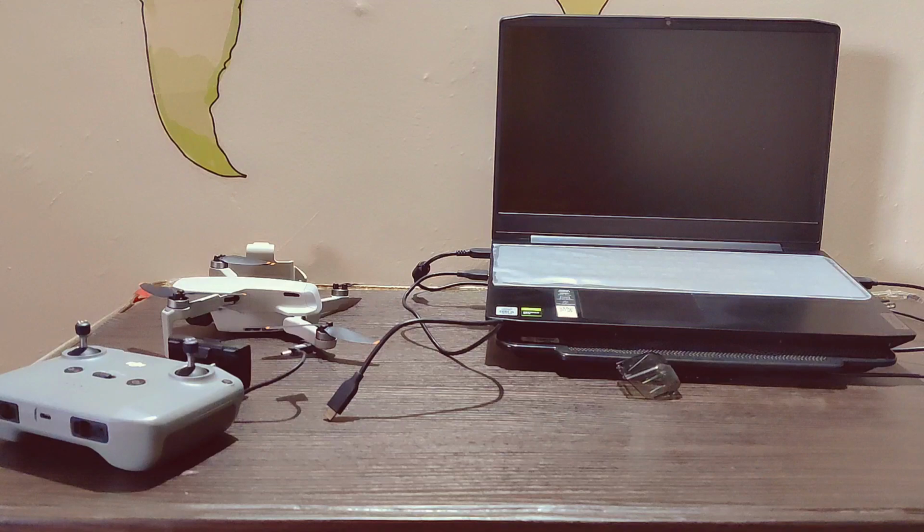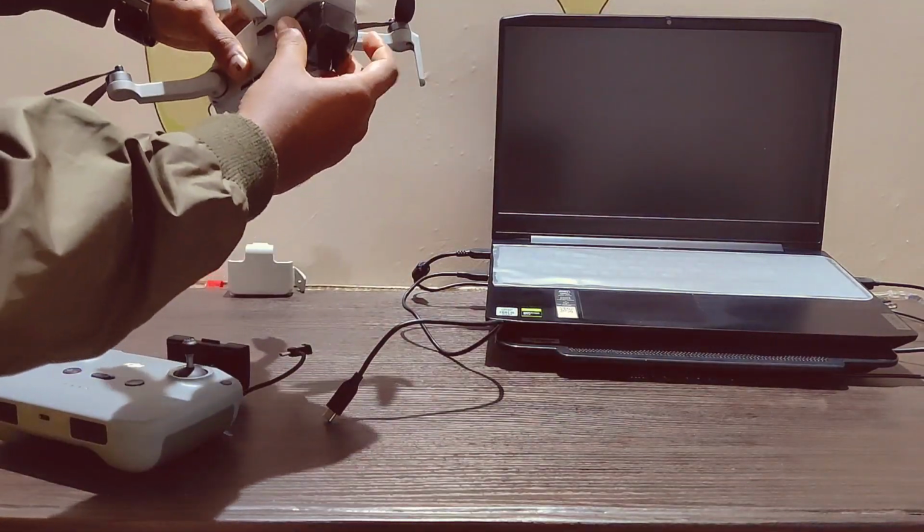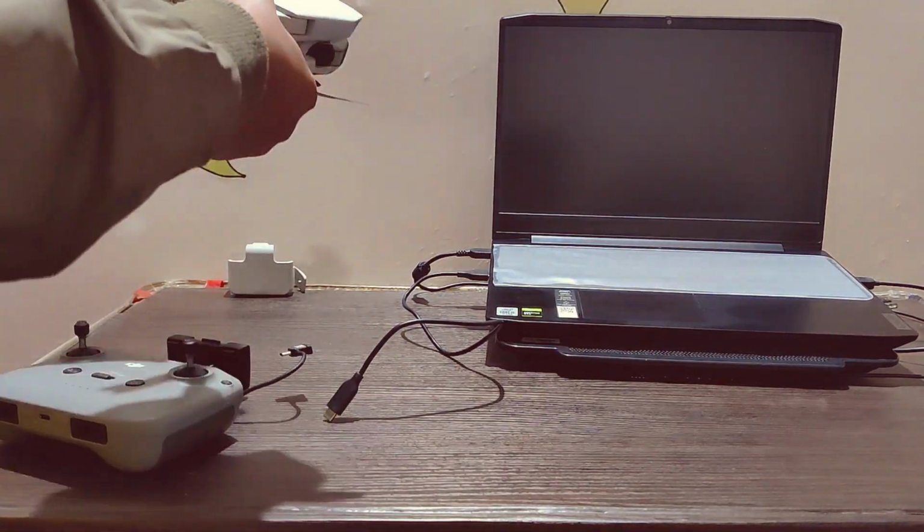Now let's quickly go to an open space and try flying more than 15 meters.